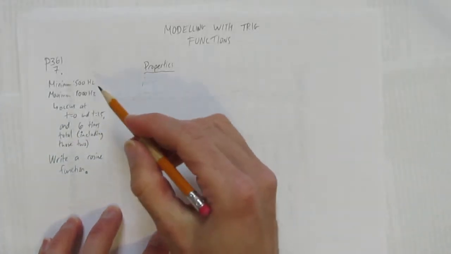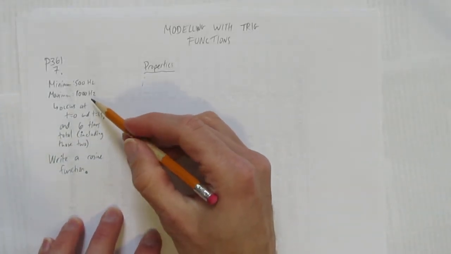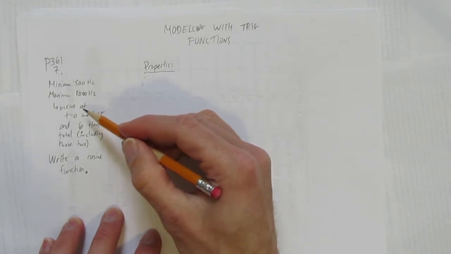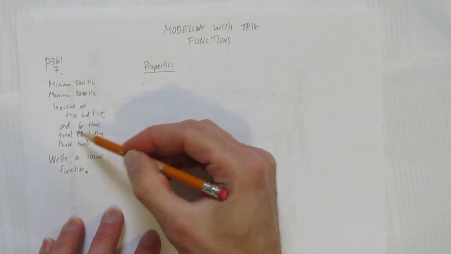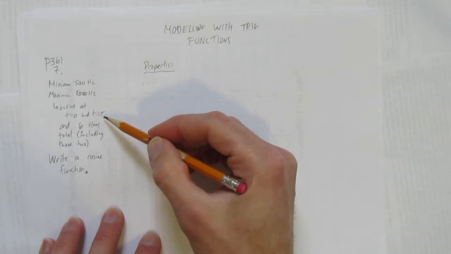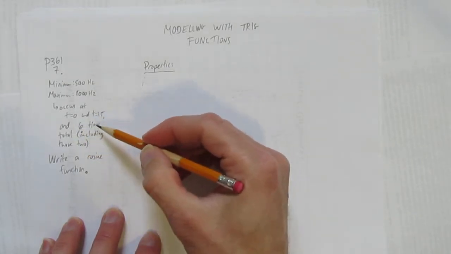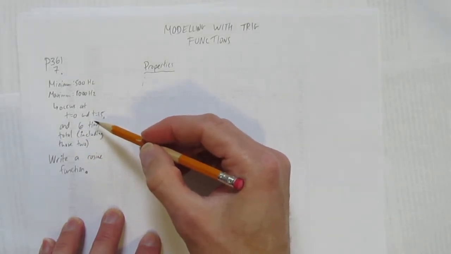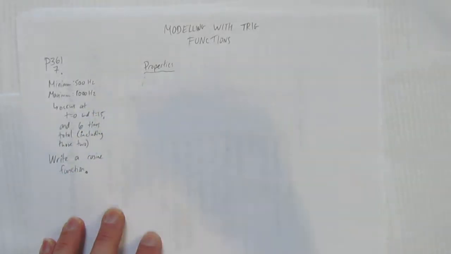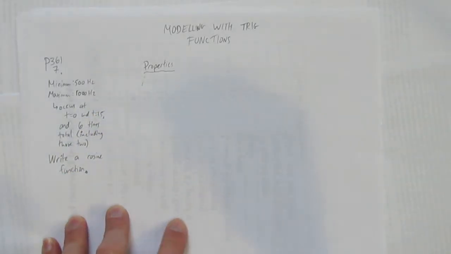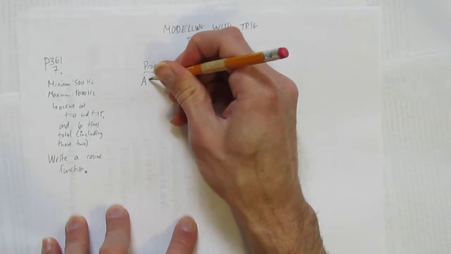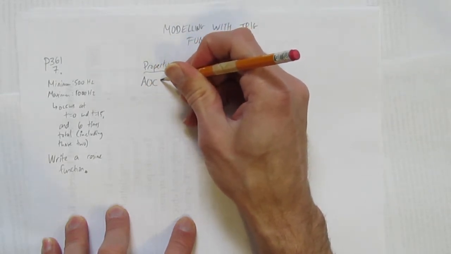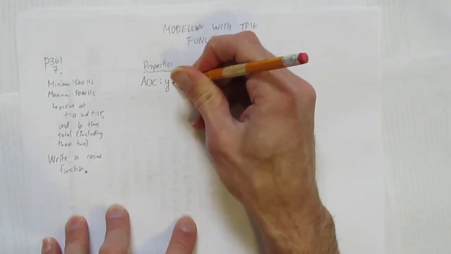Okay, I wrote down some of those key pieces of information on the side here. So a minimum of 500 Hertz, a maximum of 1000 Hertz, and those maximums occur 6 times, one at t equals 0 and one at t equals 15, and 6 total times is a maximum, including 0 and 15. Write a cosine function. Let's start with the axis of curve. Remember, the axis of curve is an equation, so we write y equals.